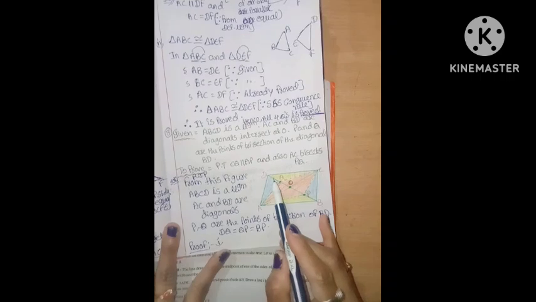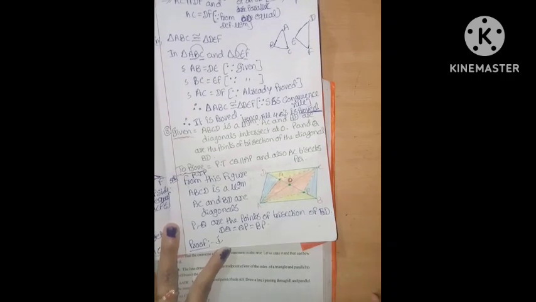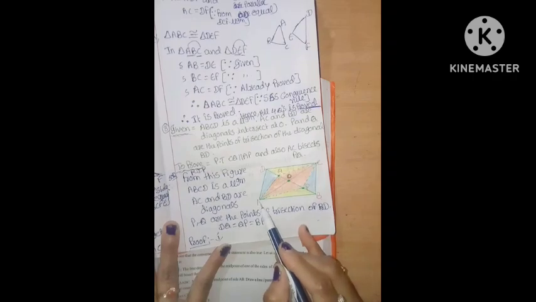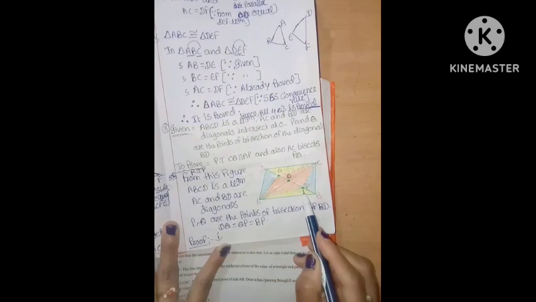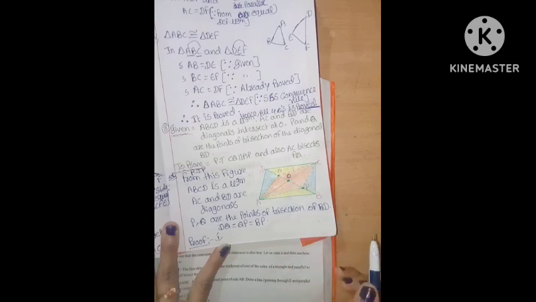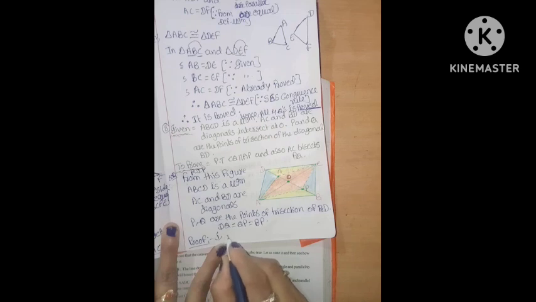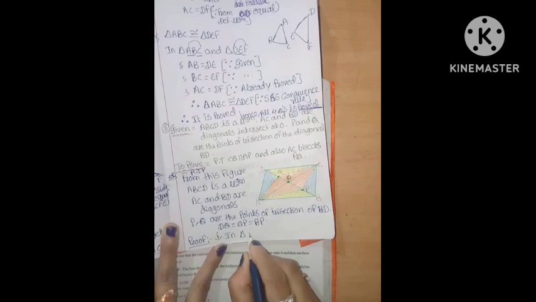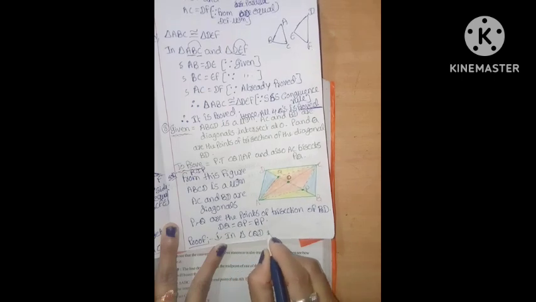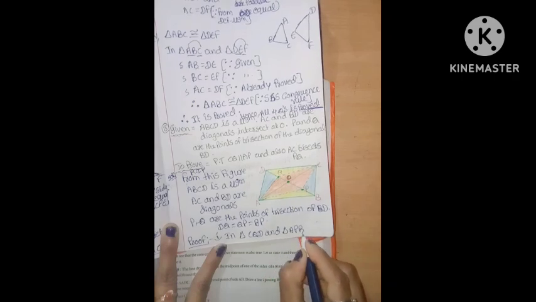Let us take these two triangles: CQD is one triangle, and the other triangle is APB. Why do we take these two triangles? In triangle CQD and triangle APB.